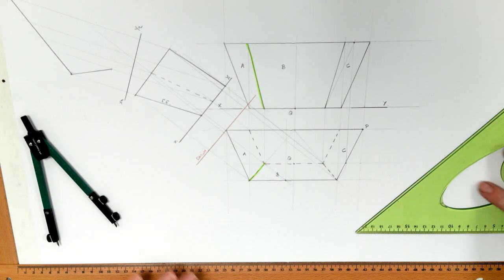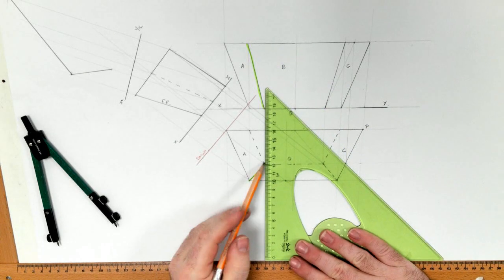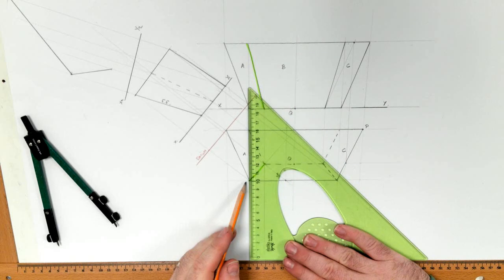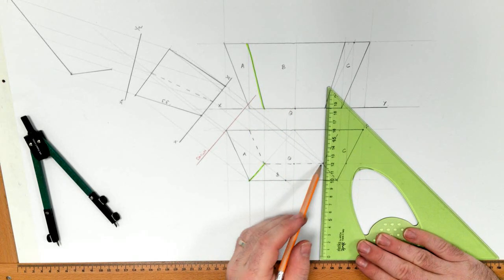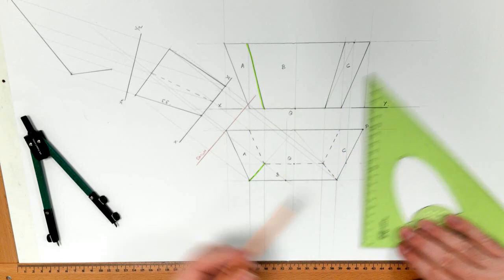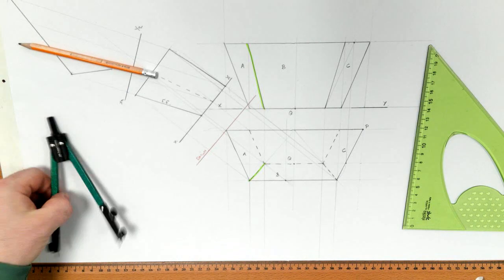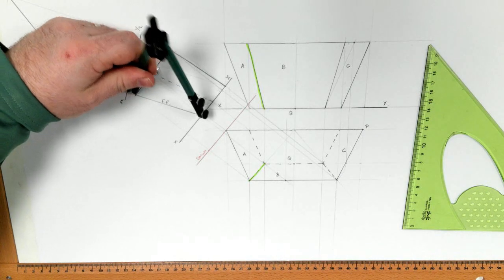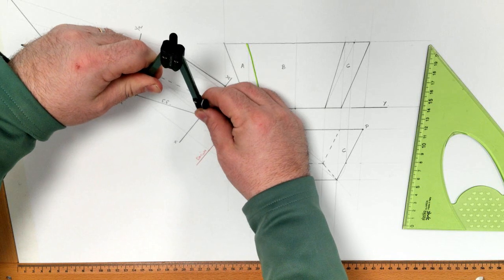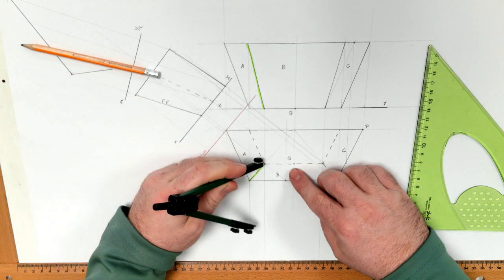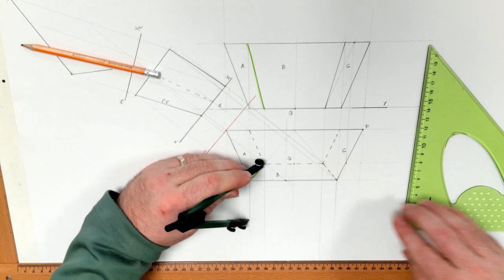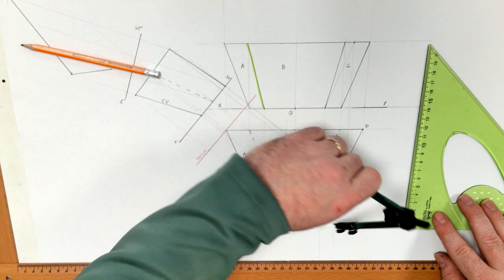So they're actually the true lengths. So what we can do is develop out down here more. Okay, so I'm going to bring those points down. I'm going to fold it down into the right position. And it's simply now getting our true length and stepping it off.